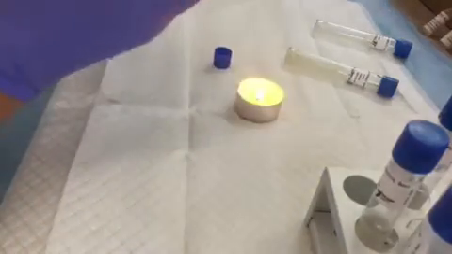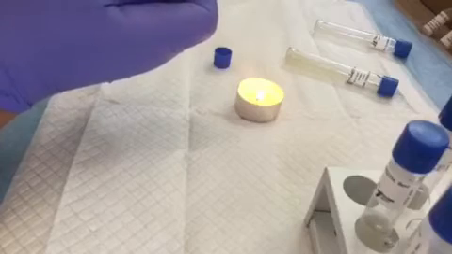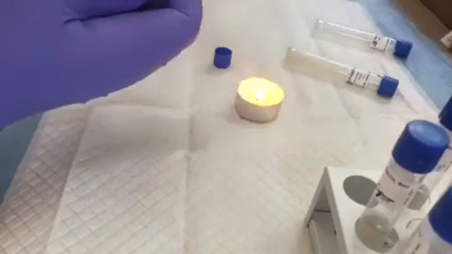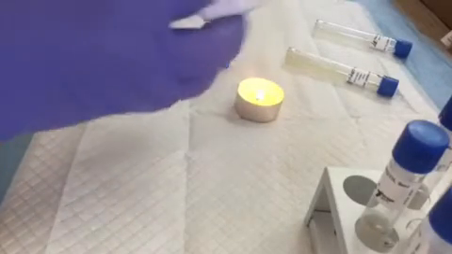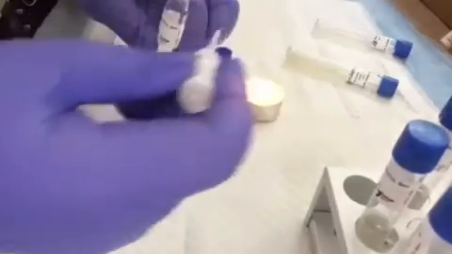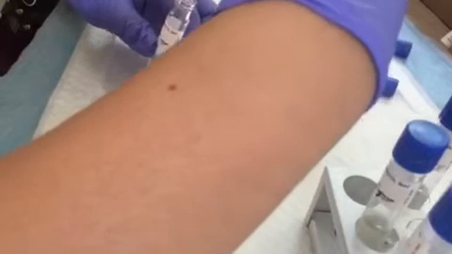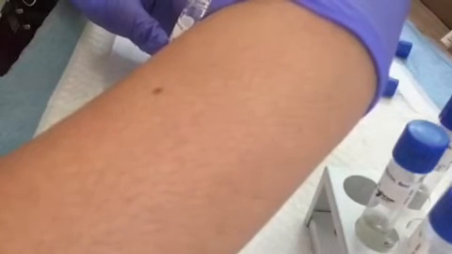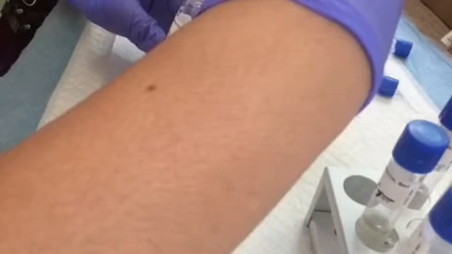Next we're going to drop 1 drop of the hydrochloric acid into the 5%. So only 1. One drop.